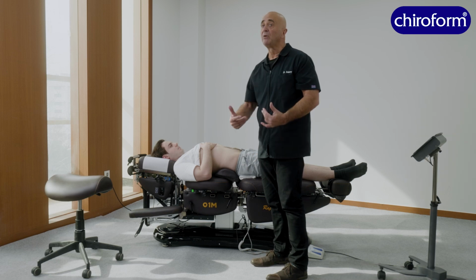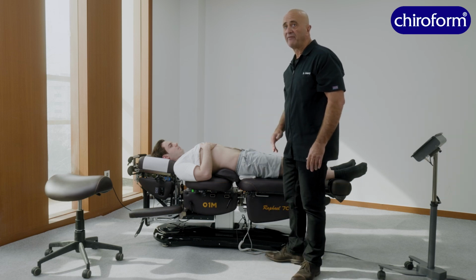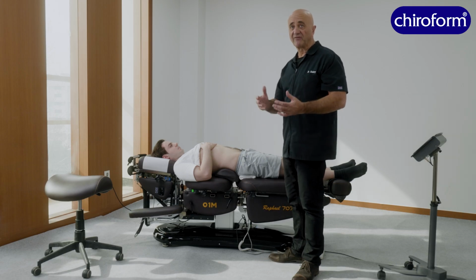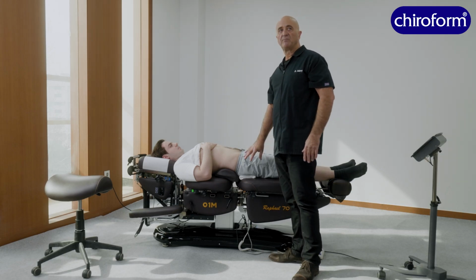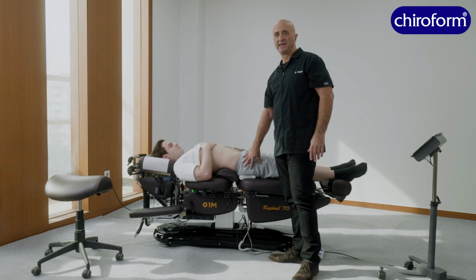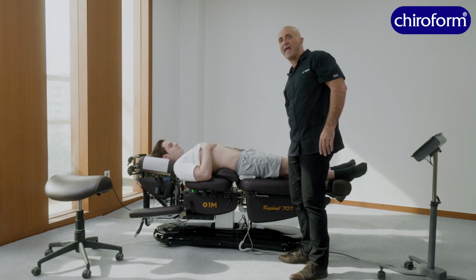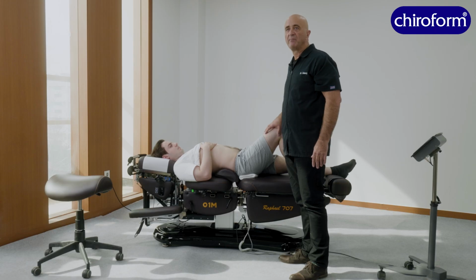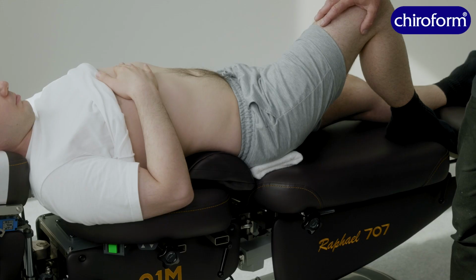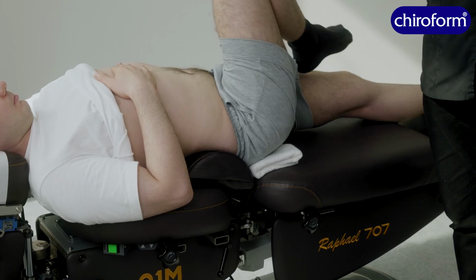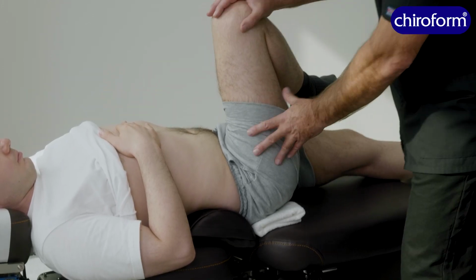Now, we can improve that. We can improve the delivery of the treatment by using some facilitation. So the first facilitation has been the towel that we have raised, but we're going to bend the leg on the side being adjusted. And by bringing the leg up above the abdomen, we're going to create a pelvic nutation.